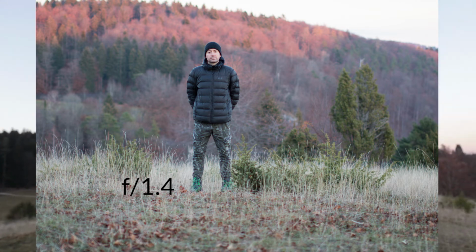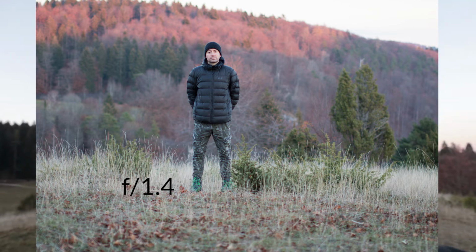Background was blurry, foreground was blurry, just me where the focus was, I was sharp. So I'm going to show you what that aperture is, what that moving part in the lens is. I think you just saw some aperture blades right there.